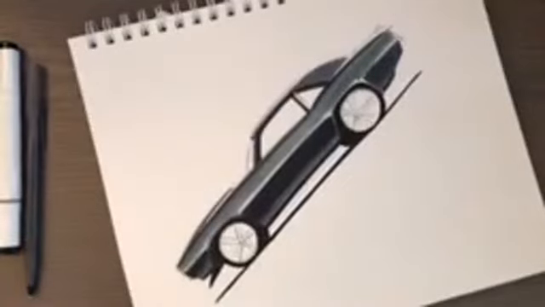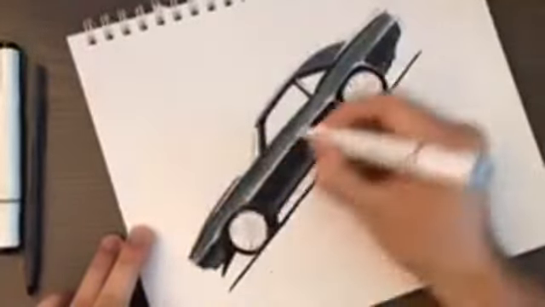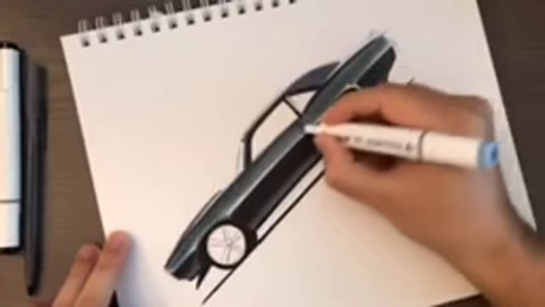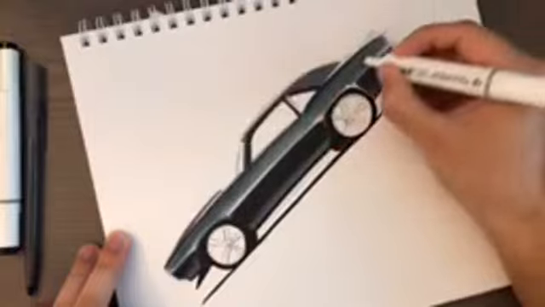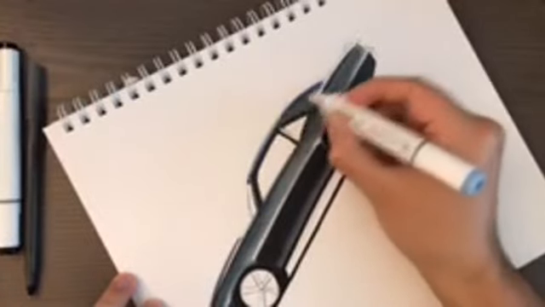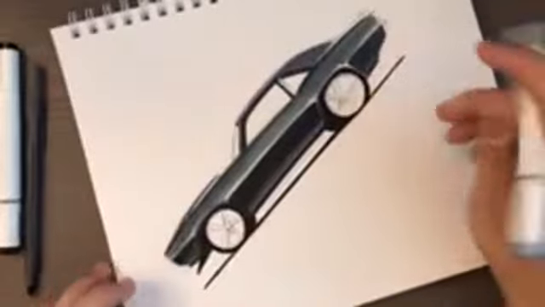Let's go back to the reflections on the body. I want to have some blue in here because that's going to reflect the sky. So I want to make this part have a blue shade inside. Just a little bit. It doesn't have to be much at all. It just gives a cool effect.